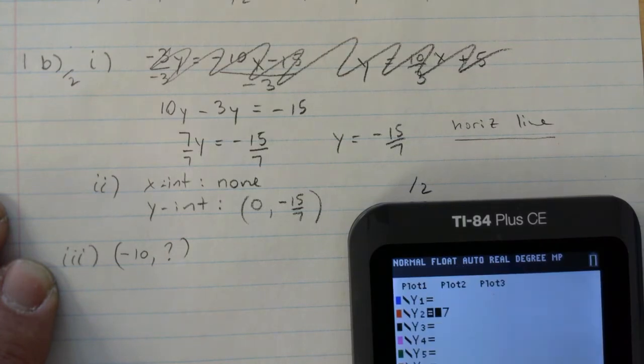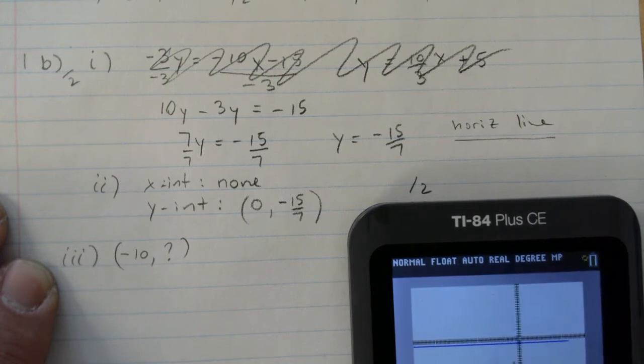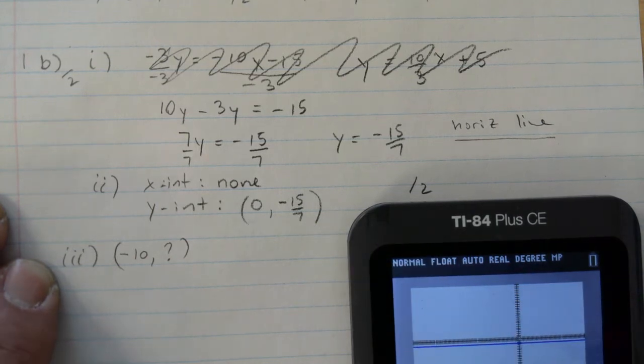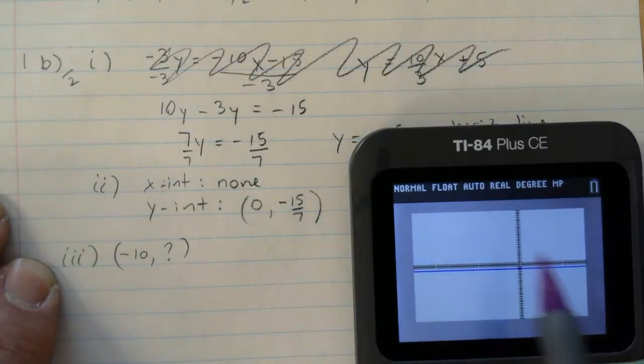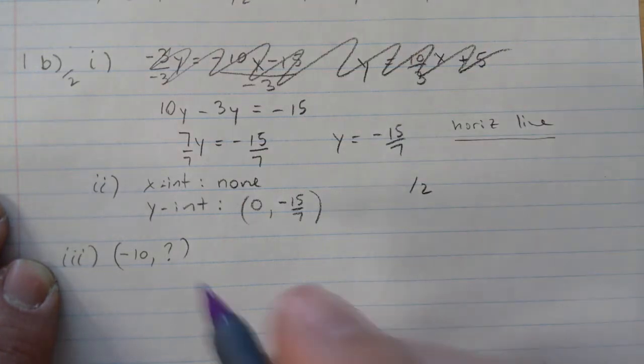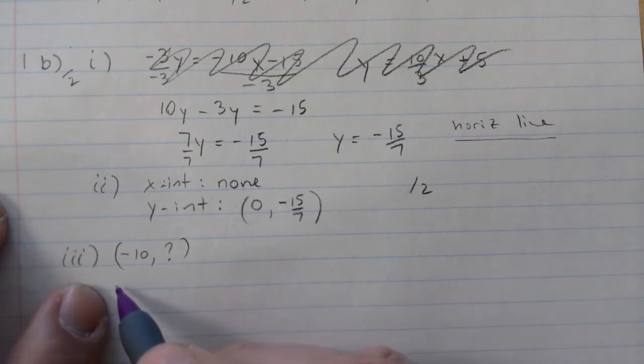So I've got to scratch what I have. I'm going to enter negative 15 divided by 7. There's that line, because it is negative 2 point something, right? So there it is, running parallel to the x-axis. So if you were to go second trace 1 and enter negative 10 for x, it is still going to be negative 2.14, which is negative 15 over 7. So if you wrote down negative 2.14, you are still correct. But no need to do that in this case.